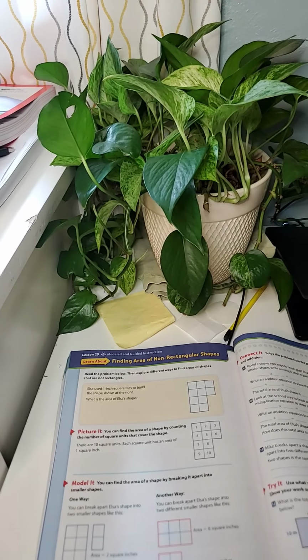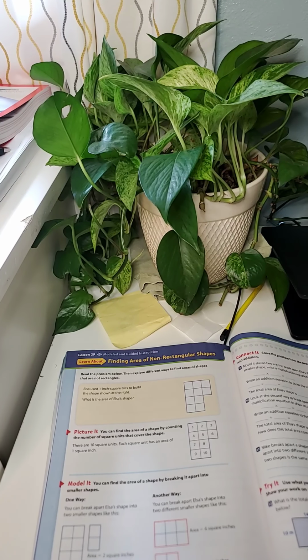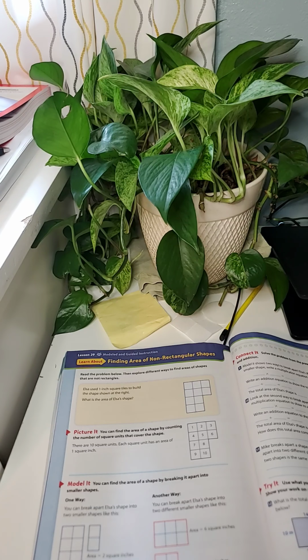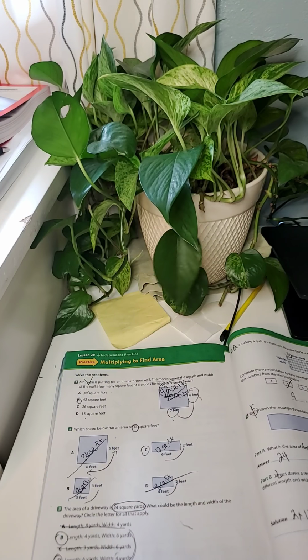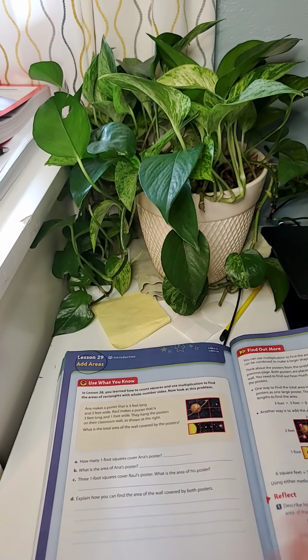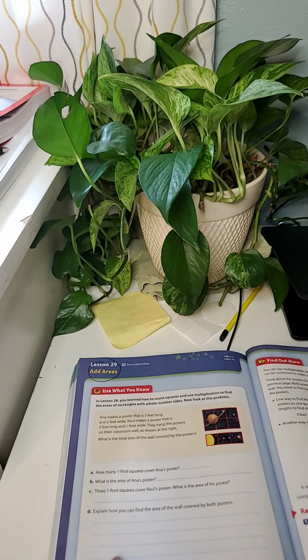And I promise you, area is one of those things that you will use when you're a grown-up, when you're trying to figure out how much tile to buy for something or how much material for a surface. You will use area, you will use perimeter. These are important math facts. I think almost every third grade math is absolutely important to learn.